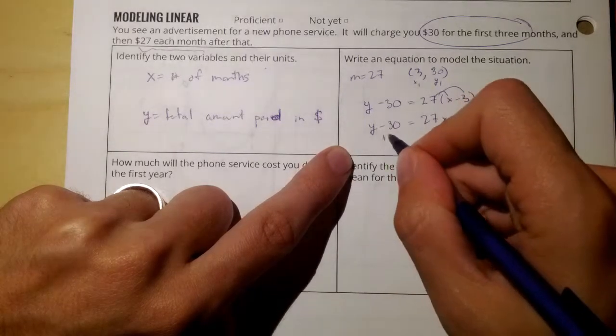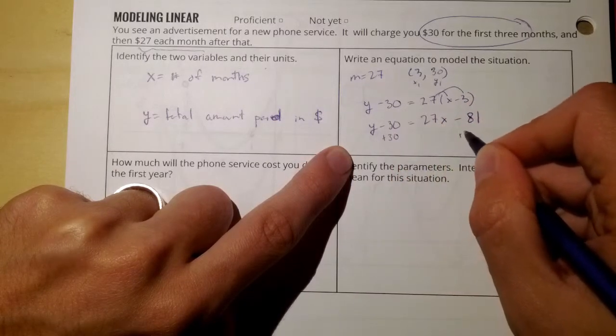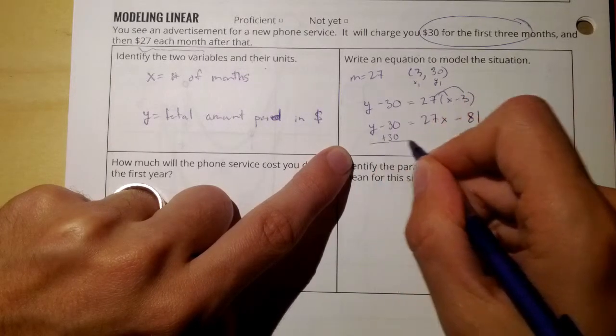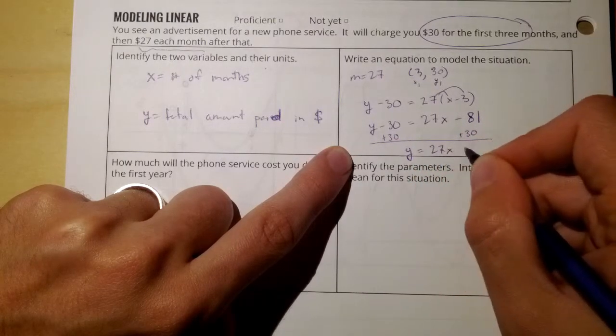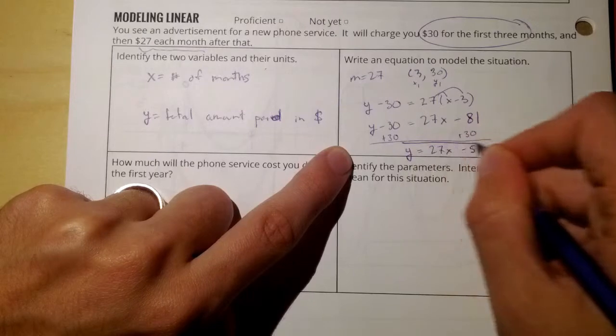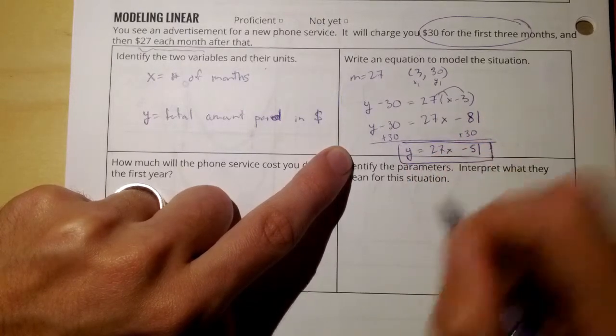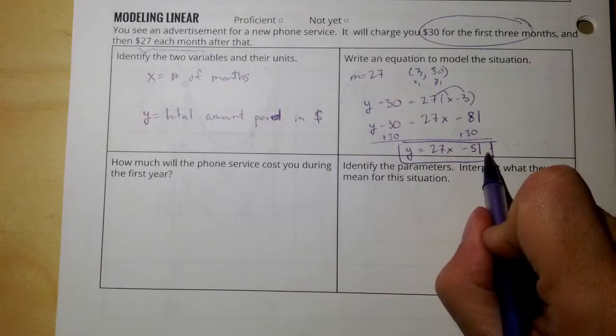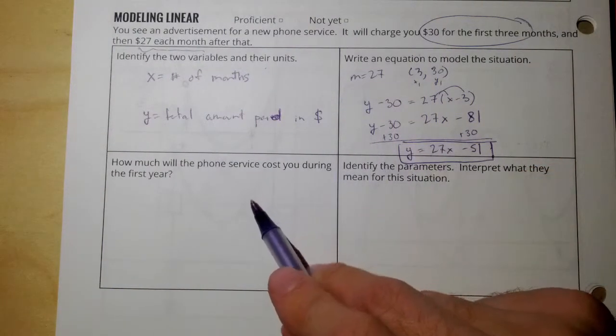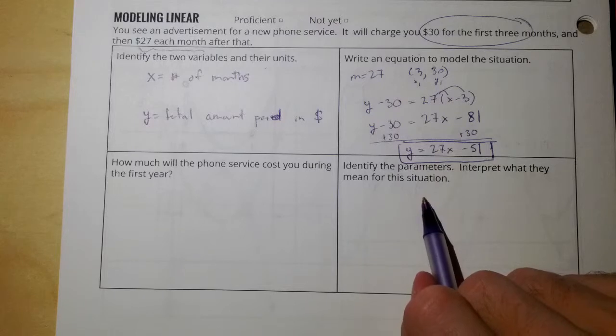Then I'm going to add 30 to both sides, and that gives me y is equal to 27x minus 51. It's slope-intercept form, which is nice because it makes it easy to solve future problems and also makes the parameters easy to interpret.